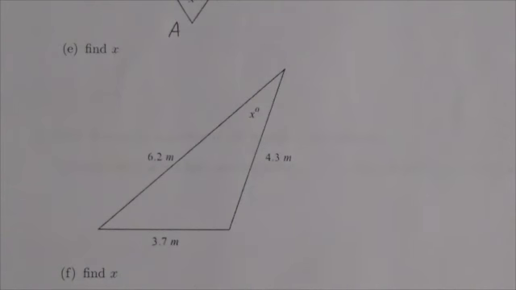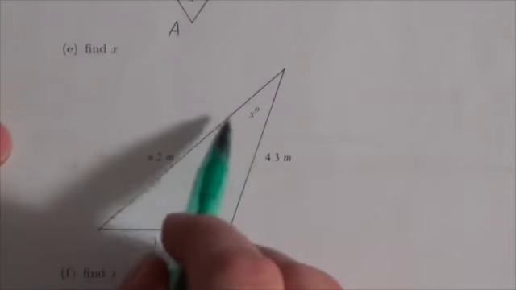Hi everybody, this is the Math 20-1 Trigonometry Review. This is question 32E, and I've got to look for x here, which is the angle.